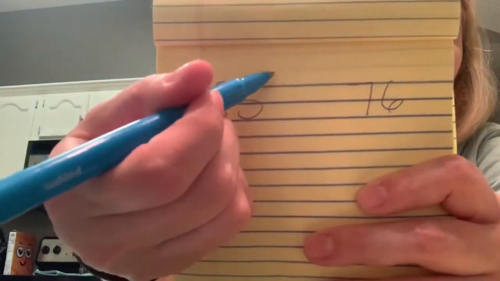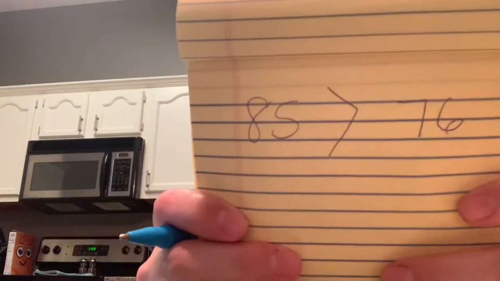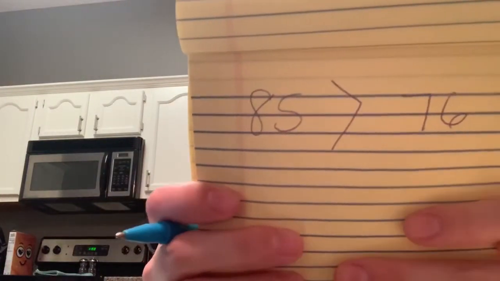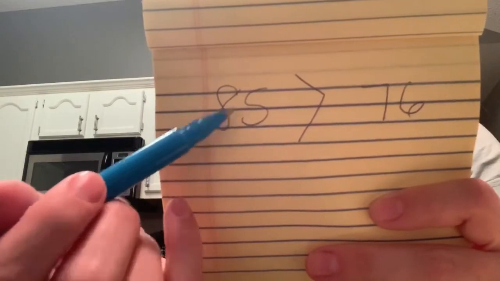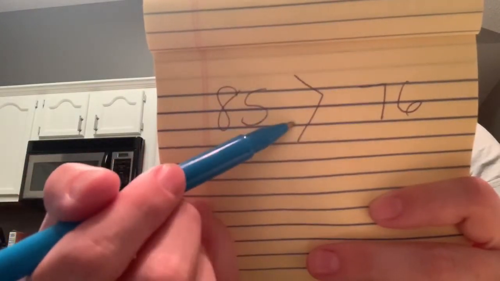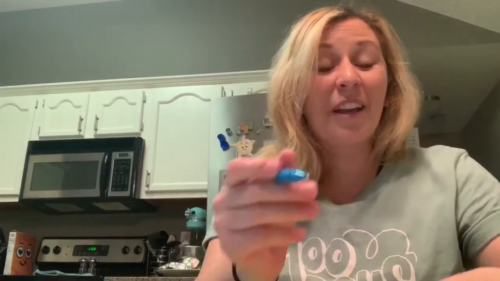85. So our alligator's mouth is going to eat that bigger number. So when we do this, we really are saying 85 is greater than 76. Okay, now here's another one. What if I have this?